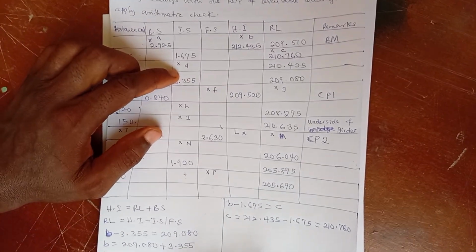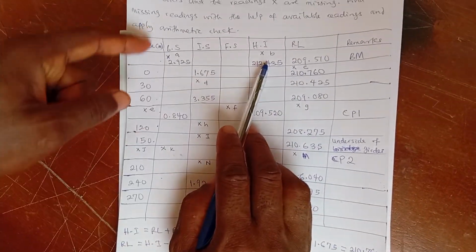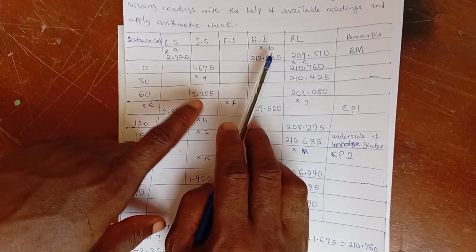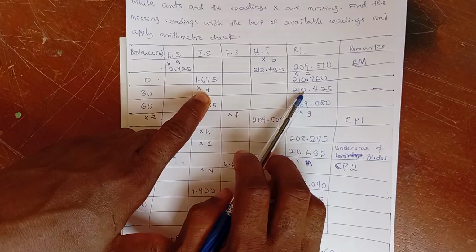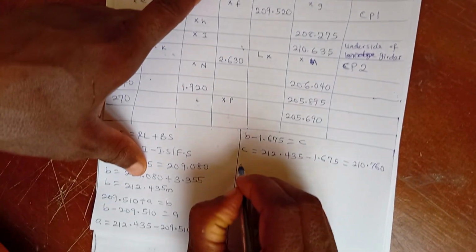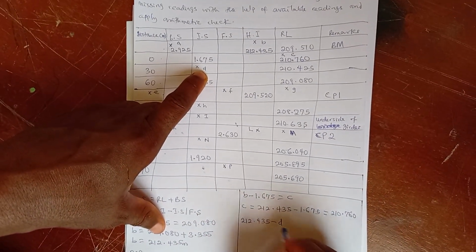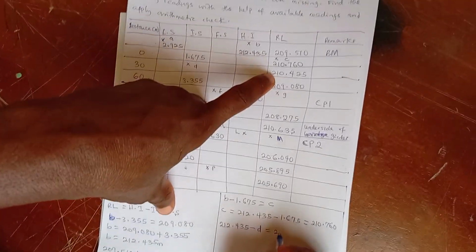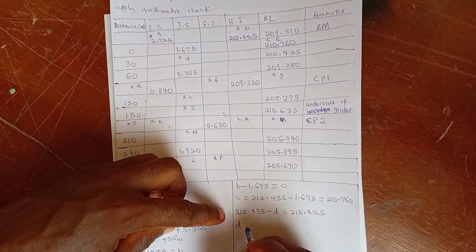Alright, so how do we get D? Now, don't forget this height of instrument, because it's still the same setup. This one still works for it. This height of instrument minus D is going to give us 210.425. That is 212.435 minus D will give us 210.425. So make this the subject of the formula.